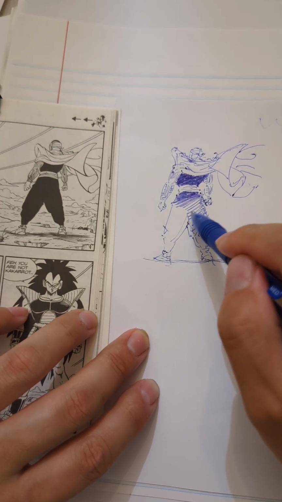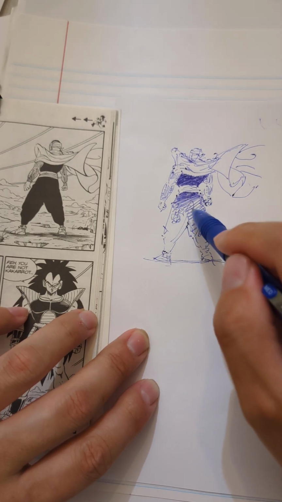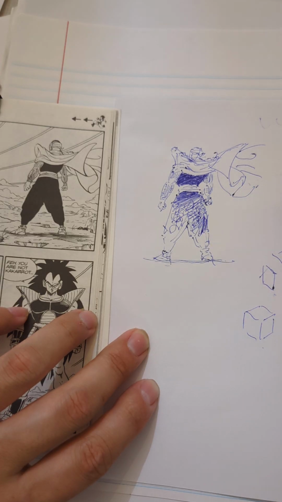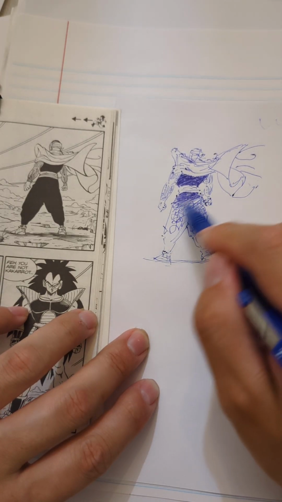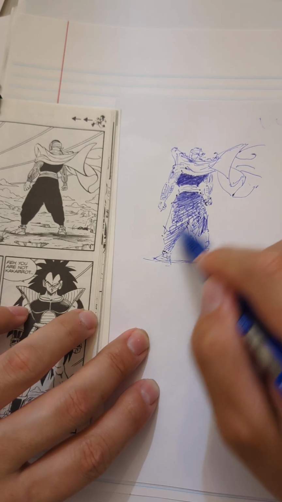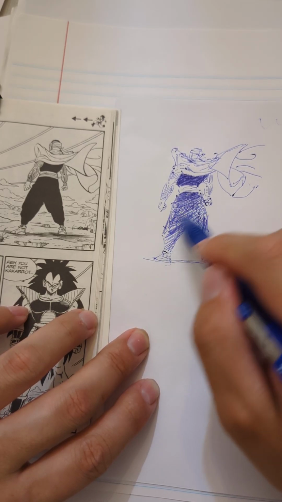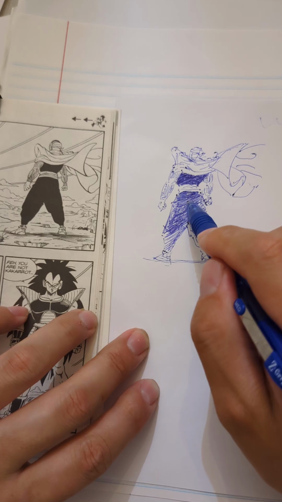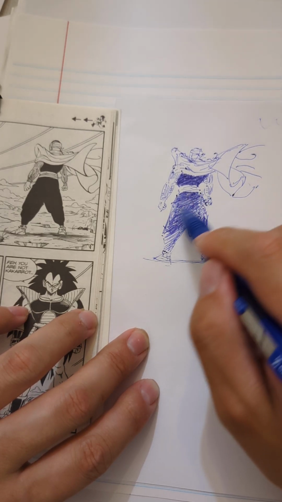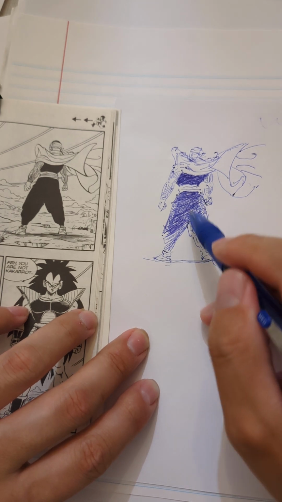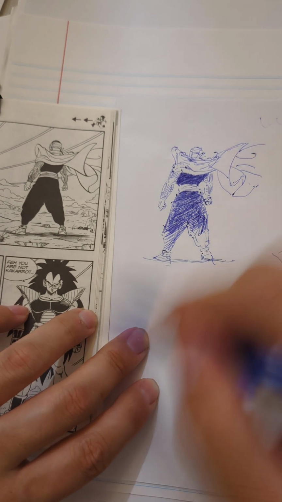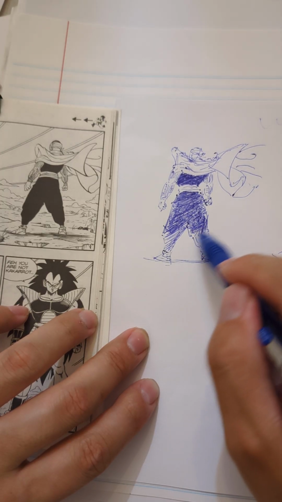But if the lines you shade with are messier than this, it defeats the purpose. You can do a single direction. I usually just do whatever I feel more comfortable with, with the movement of my hands.